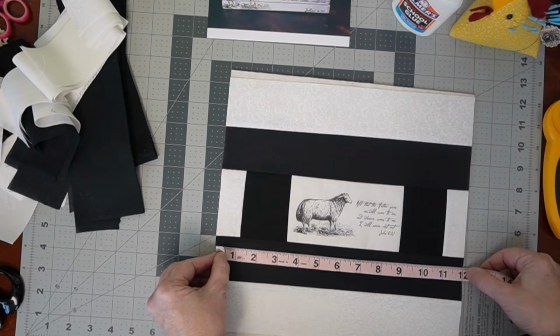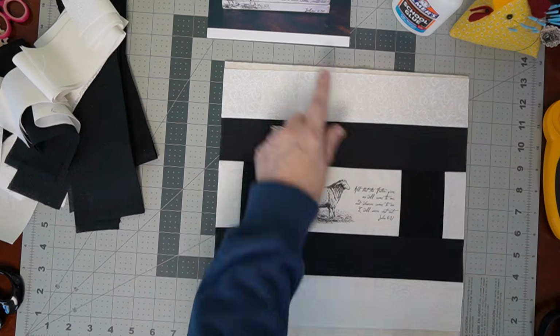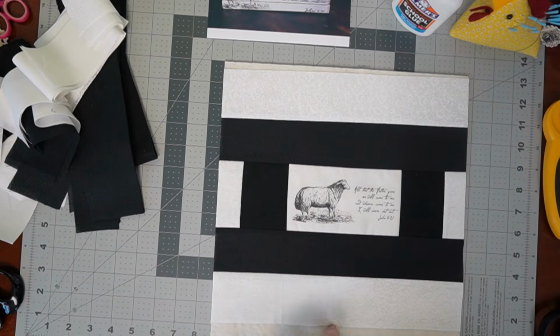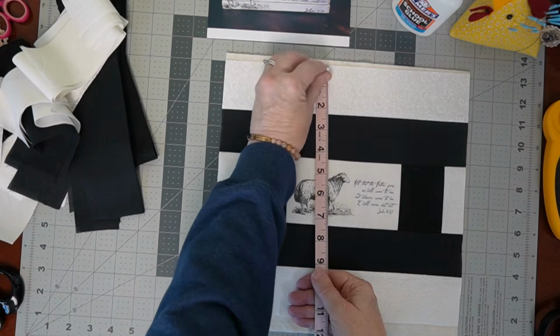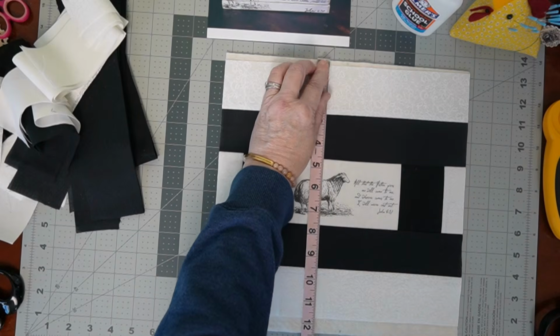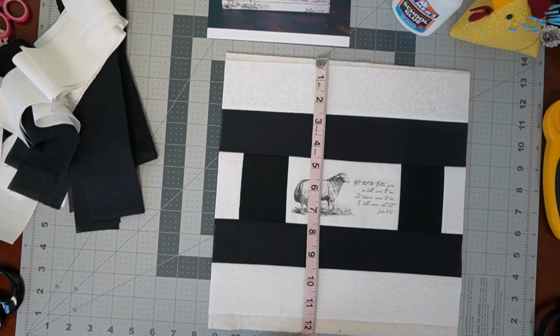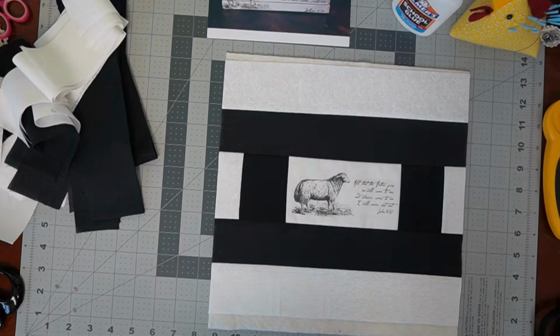And this way, I have exactly 12. So I am short on the top and the bottom, and I'll just put a small strip of the black there. That's still 12 and a half here. So let me do that real quick, and I'll be right back.